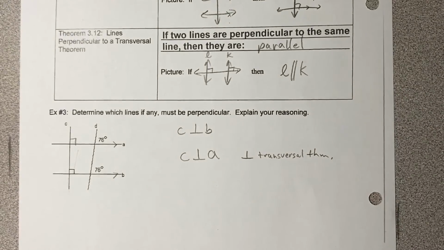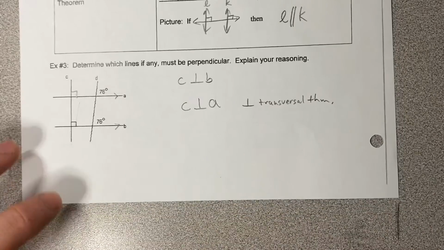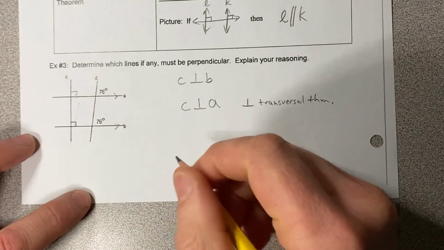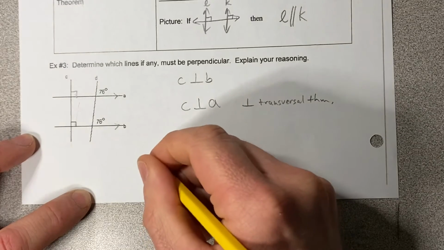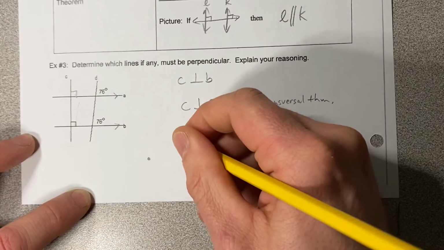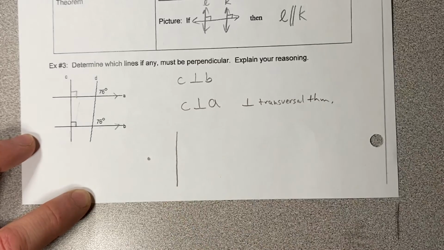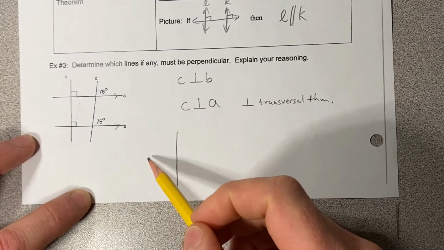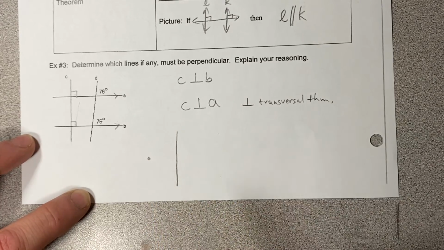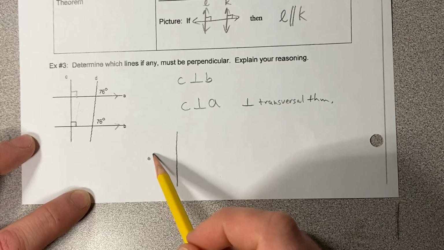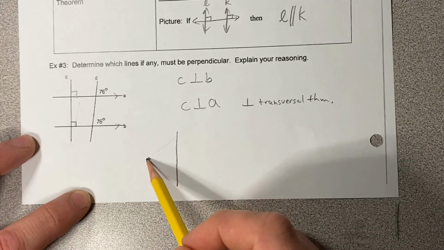But there's something else in the practice for this section that kind of sneaks up on us a little bit. It's something we've talked about before, but it's about the distance between objects. If you're going to find the distance between a point and a line, you're not going to measure this length.